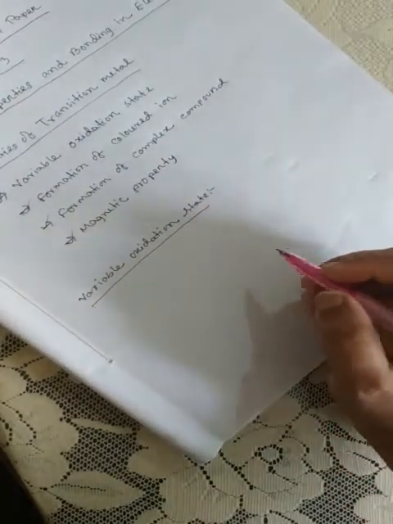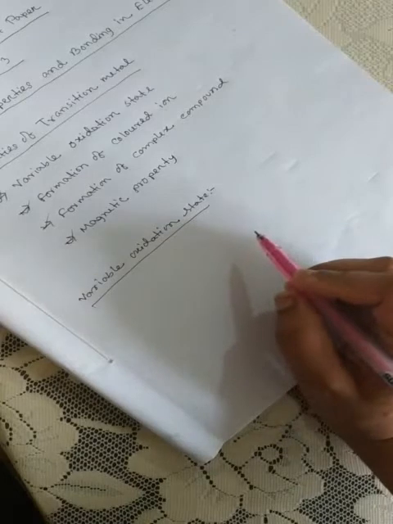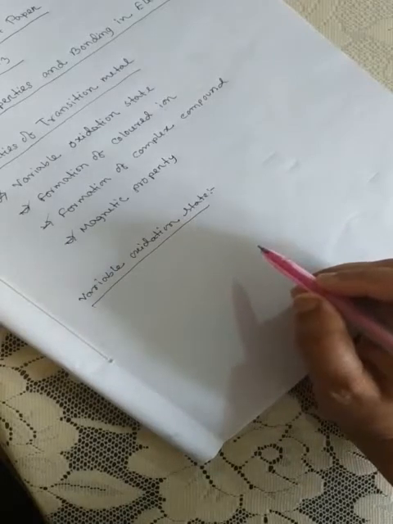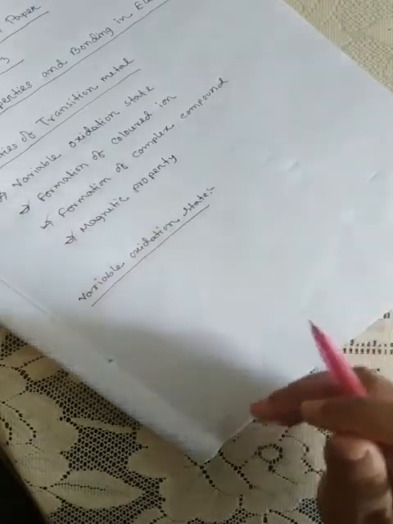I think all of you know what oxidation number is. Oxidation number means the number of electrons of any atom, ion or molecule which participate to form a chemical bond, right?